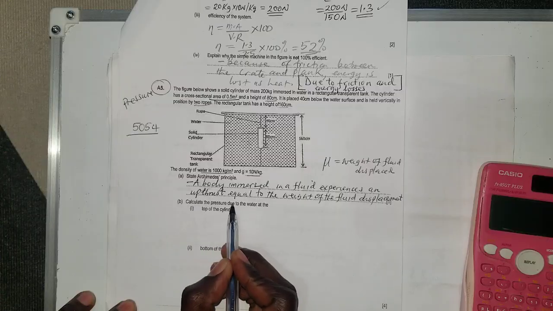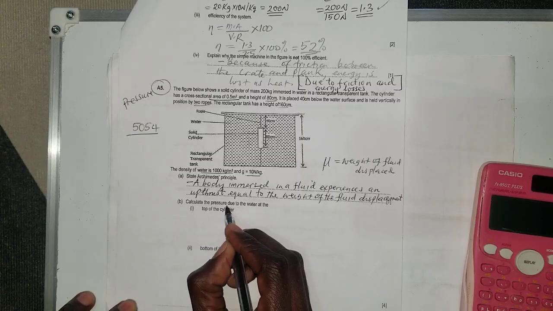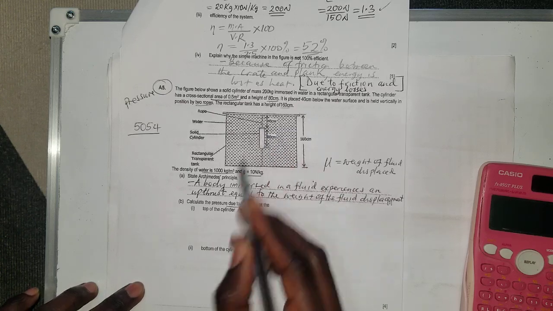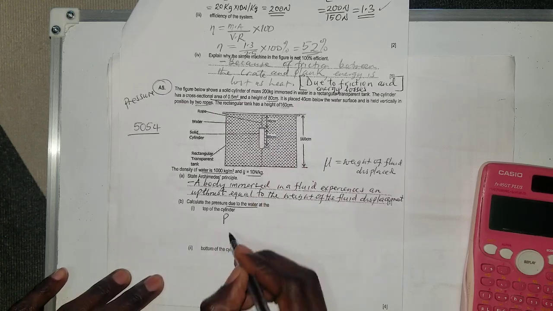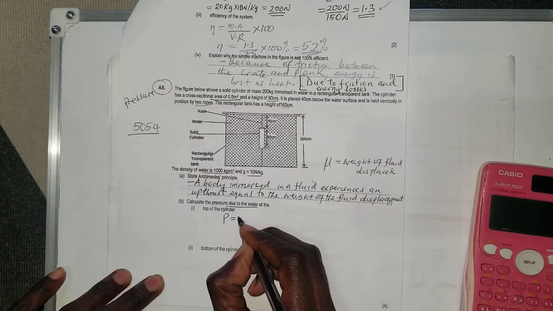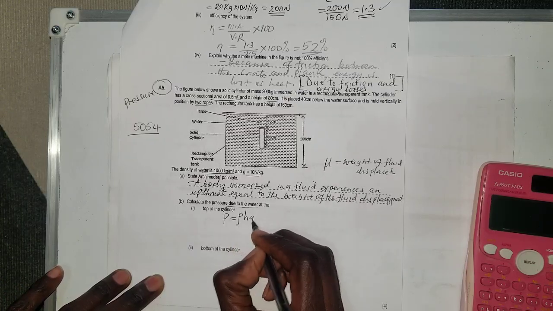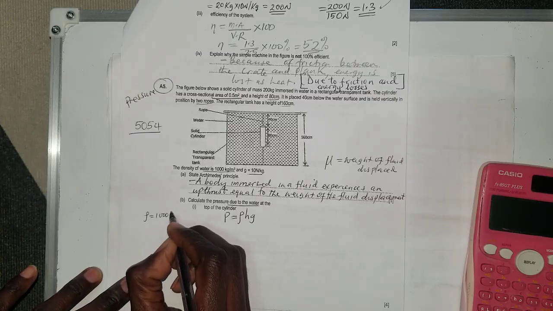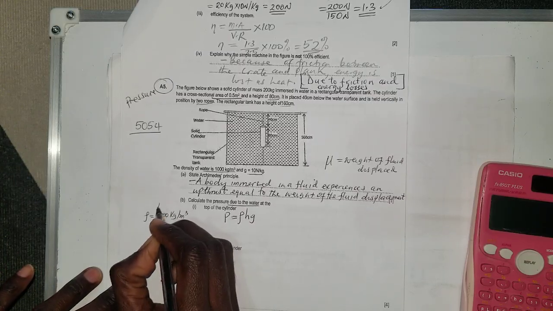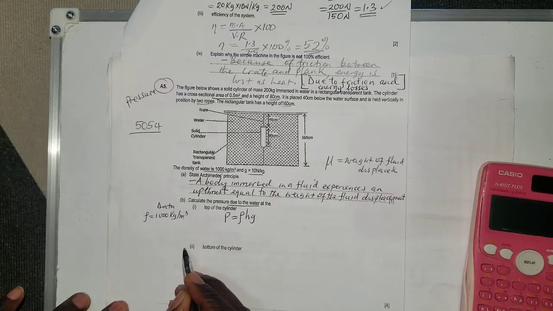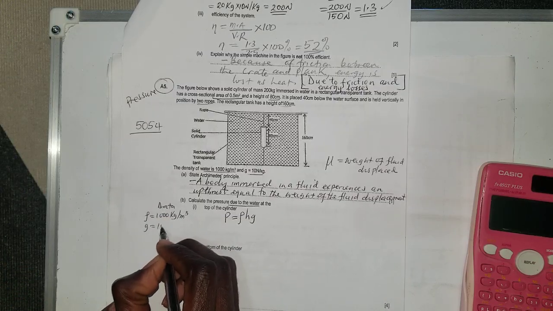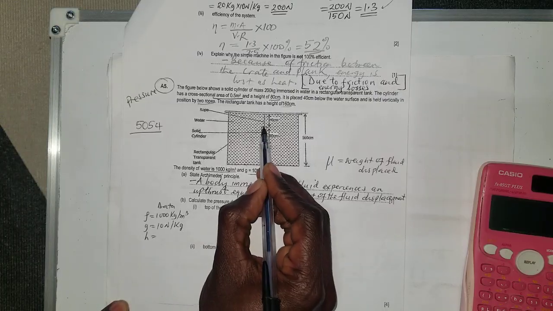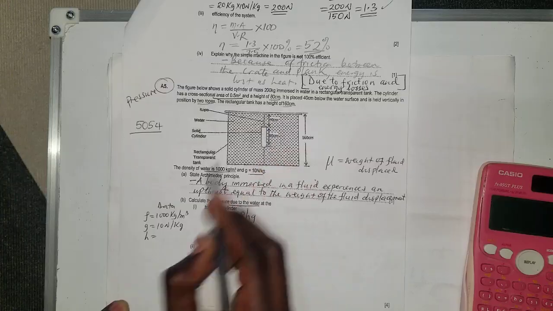Then B says calculate the pressure due to the water at the top of the cylinder. So remember, pressure in a fluid is given by the density rho, the height, and gravity. They have given us the density of the water as 1000 kg per cubic meter. And we know the gravity is equal to 10 newtons per kg. Then what we need to know is the height. Since they say at the top the depth is 40 centimeters.